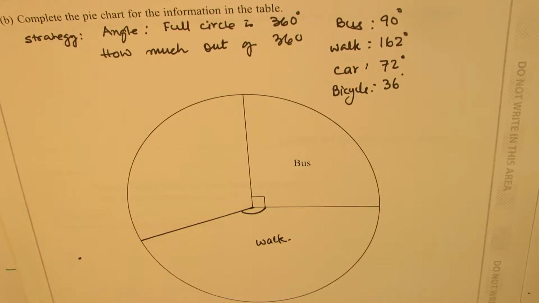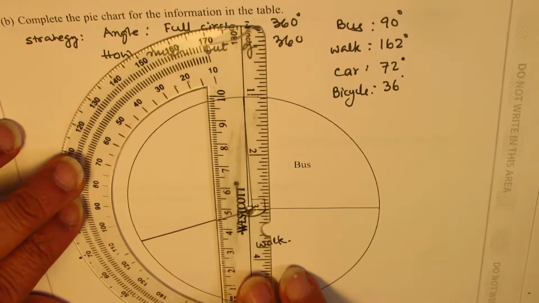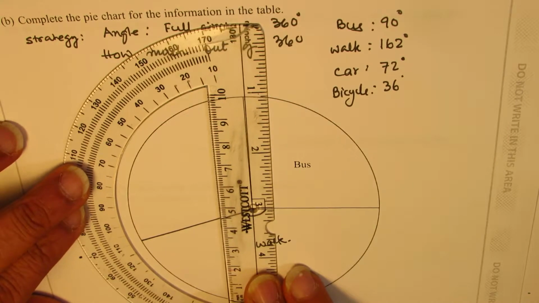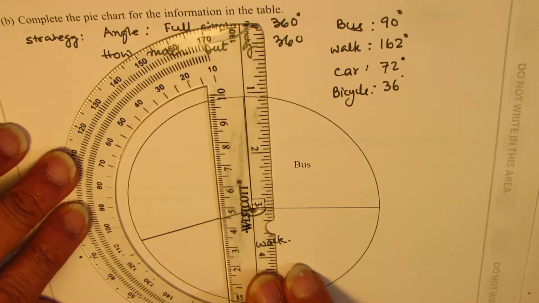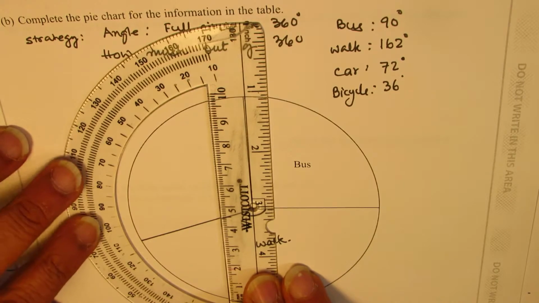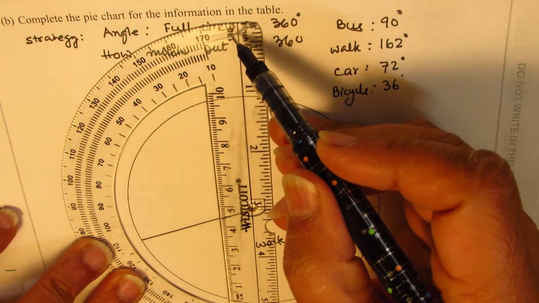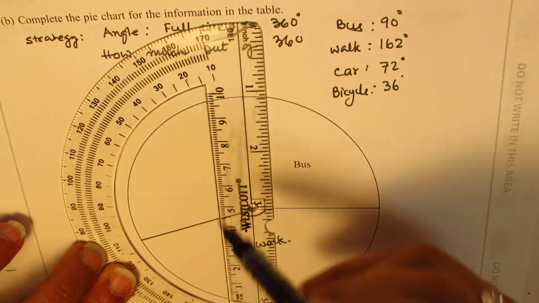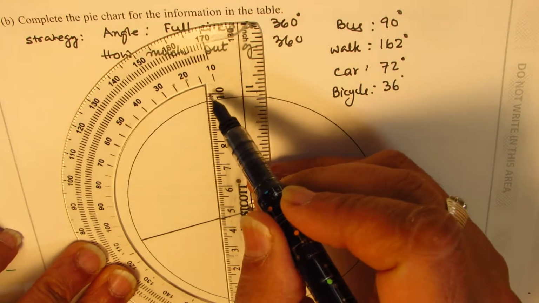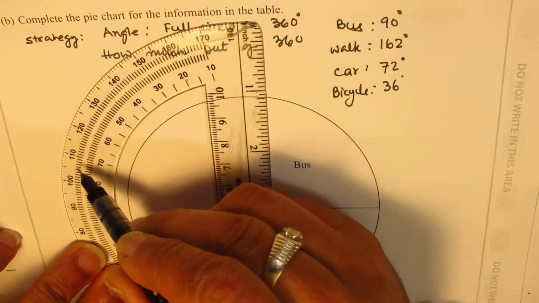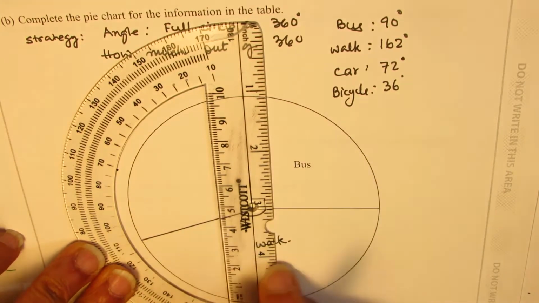Now for 72, we can keep this along the right angle, correct? And go for 72 degrees. See, the 0 is on this side, we have to take 0 on this side and go like this, 70 and 72 will be here.